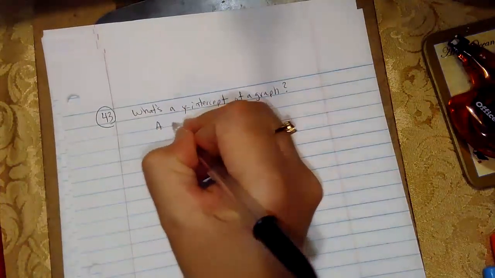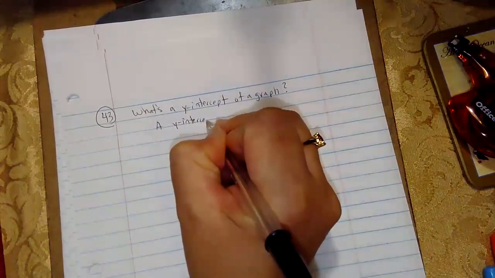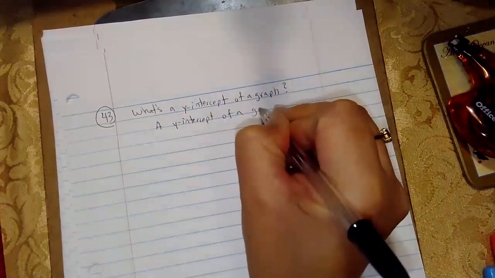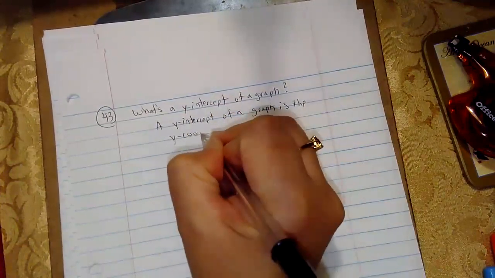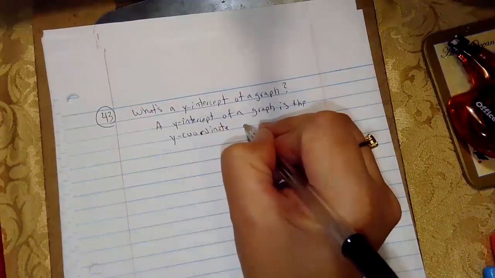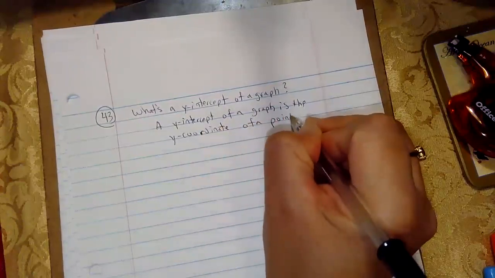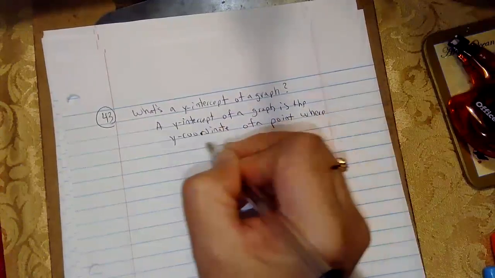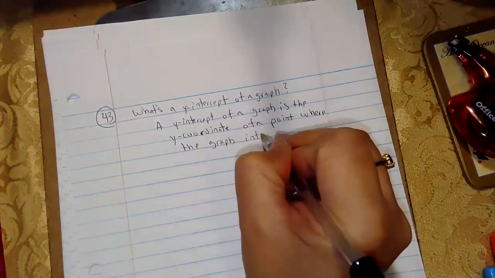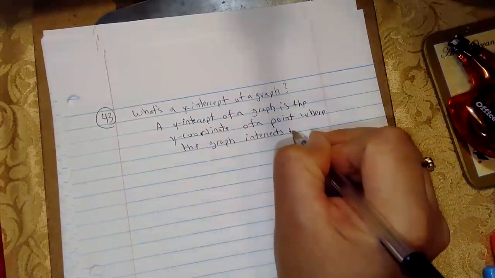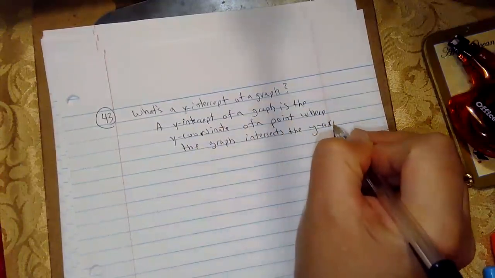Okay, I'm looking at all my choices, and we're going to go with the one that says that a y-intercept of a graph is the y coordinate of a point where the graph intersects the y-axis.